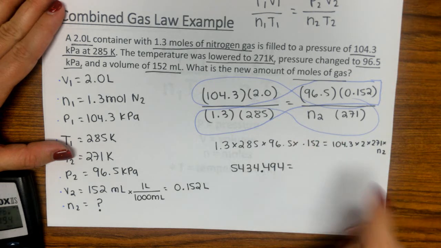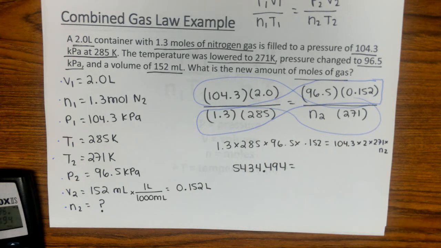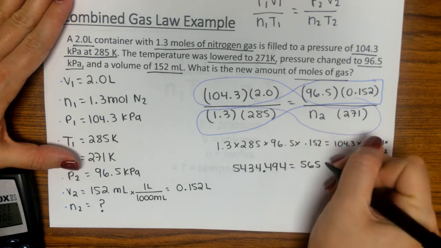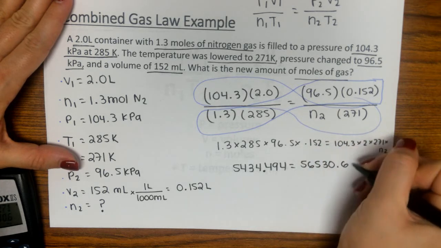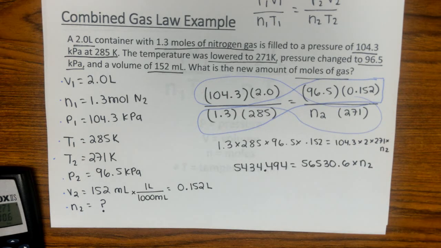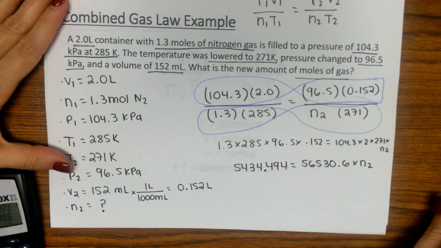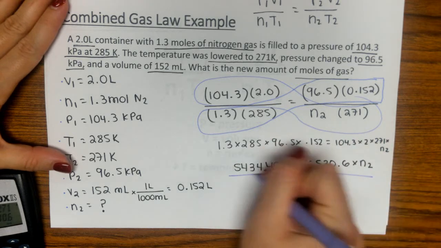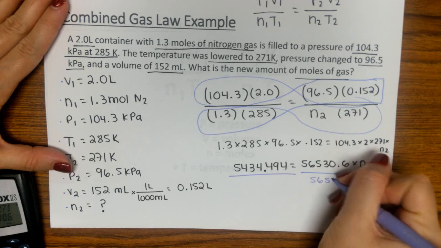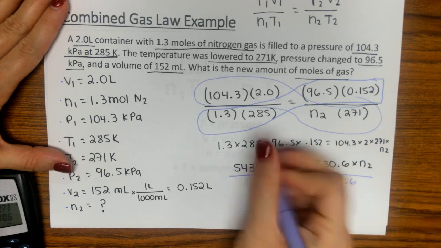And that equals, now multiply this out. 104.3 times 2 times 271. That is 56530.6, and it is times N2. So to solve for N2, we need to divide each side by this number to get N2 alone, or isolated.